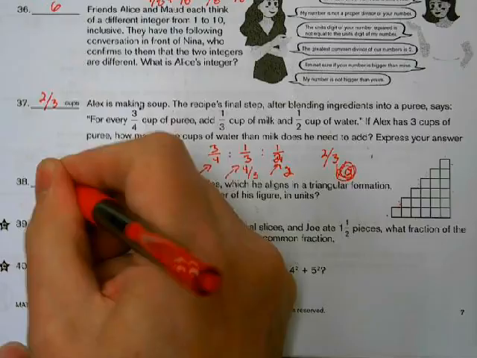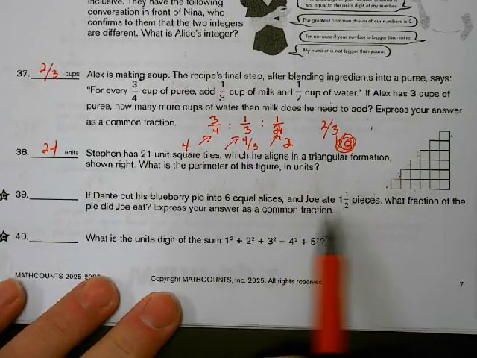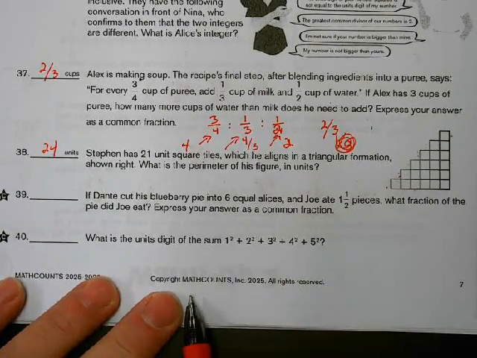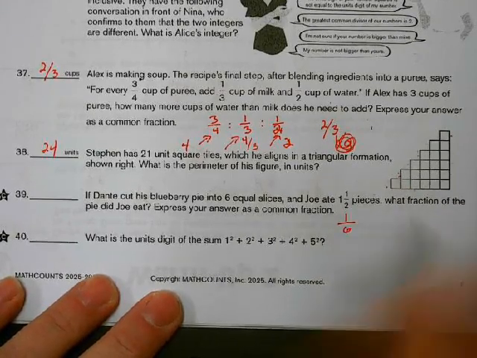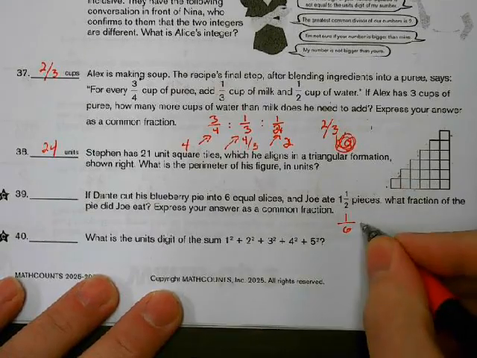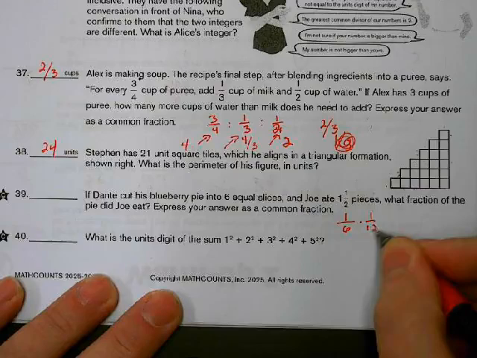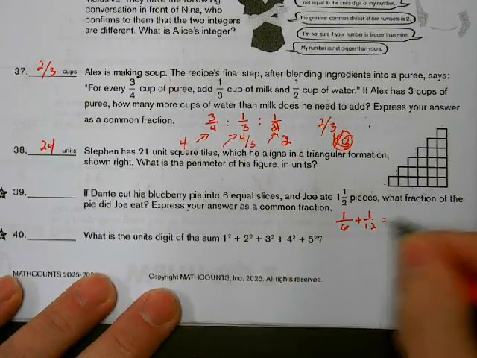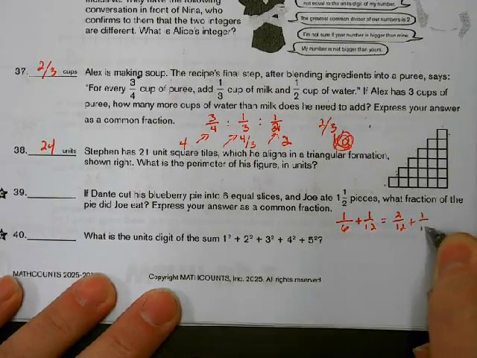Almost there. Dante cuts his blueberry pie into 6 equal slices. Joe ate 1.5 pieces. What fraction of the pie did Joe eat? Okay, so 1 piece of pie is 1/6 of the pie. Half of that would be 1/12 of the pie. So he's got 1/6 plus 1/12, which would be 2/12 plus 1/12, which would be 3/12, which is 1/4.